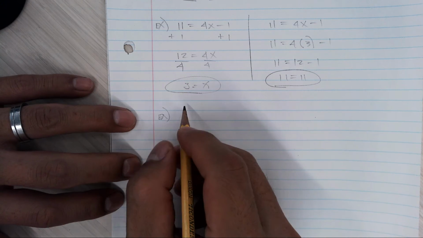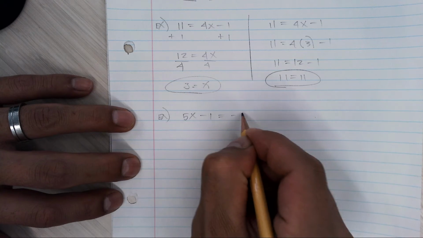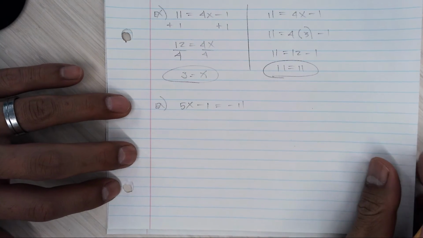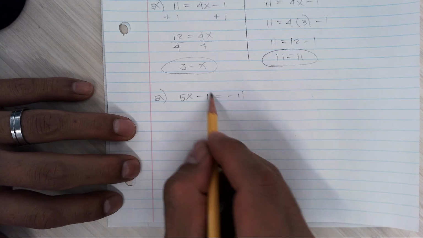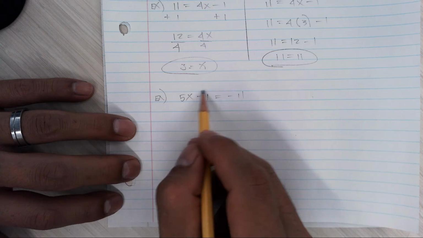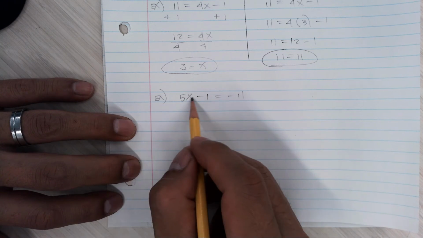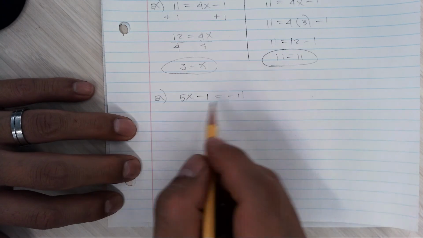How about this one? 5x minus 1 equals negative 11. Okay, a lot of negatives here. Again, first thing you get rid of is a dangler, the plus or minus. Whatever it is, it's being minus or added to this term, 5x.